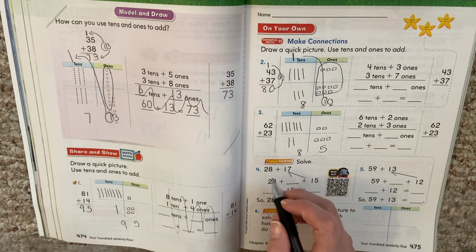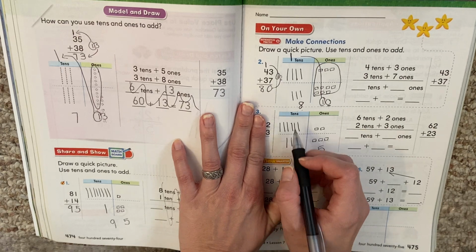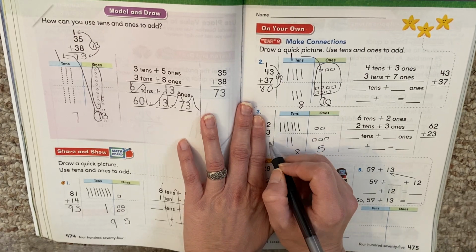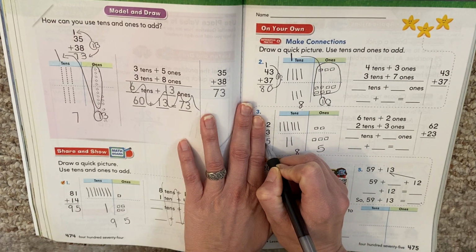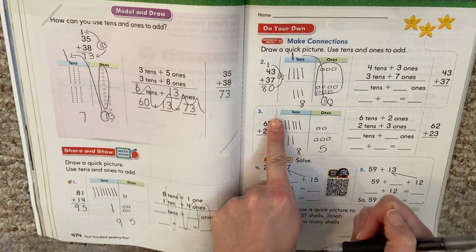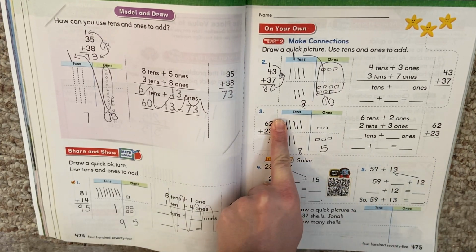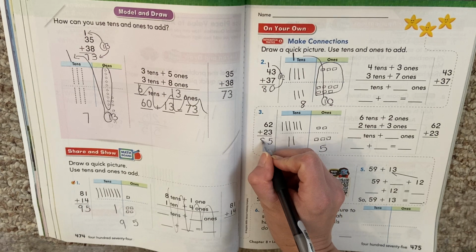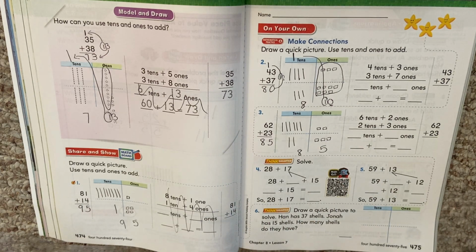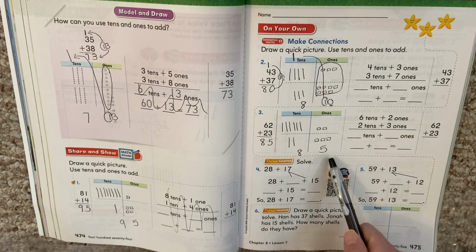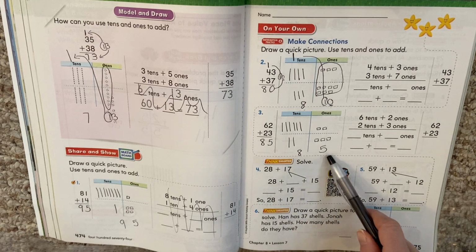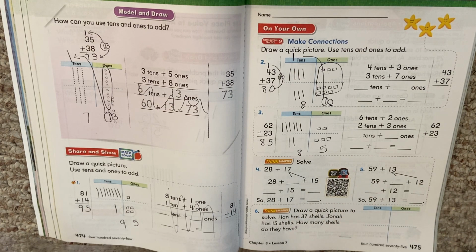So look, we should have added down, right? 2 plus 3 is 5. So we have 5 on the 1 side. Now let's look at our 10 side. 6 plus 2 is 8. So we had the same answer. We didn't need to move anything, right? Because our 1s were small.